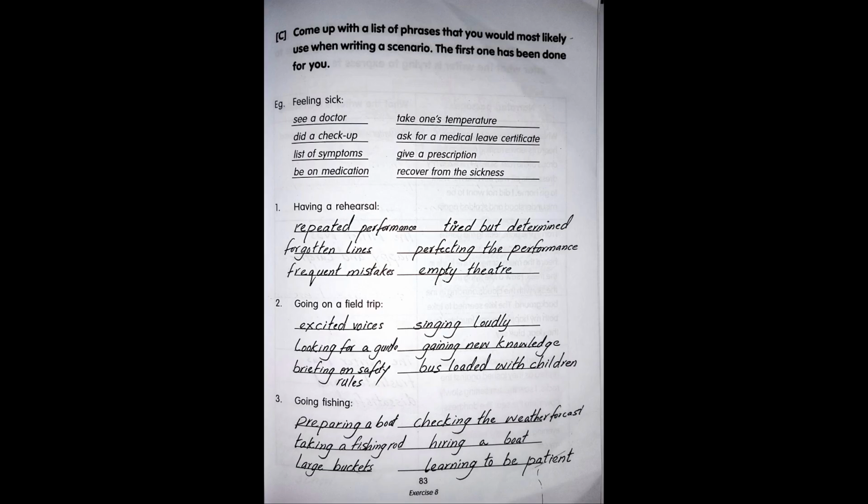C. Come up with a list of phrases that you would most likely use when writing a scenario. The first one has been done for you. For example, feeling sick. See a doctor.